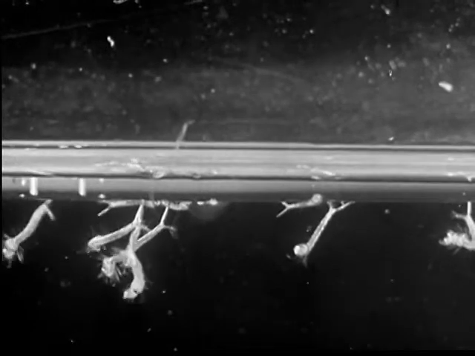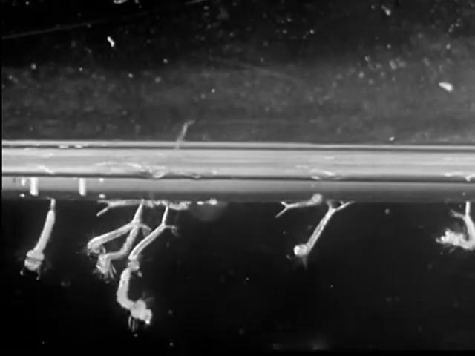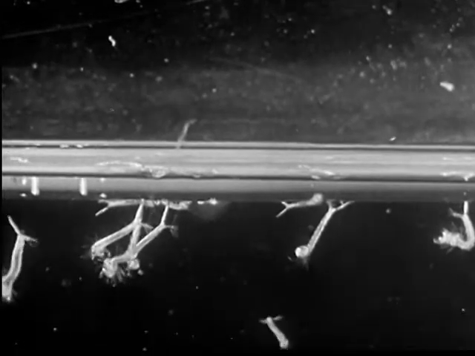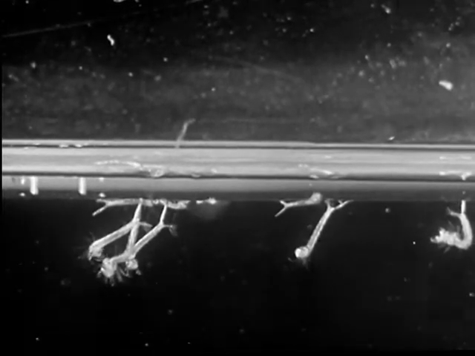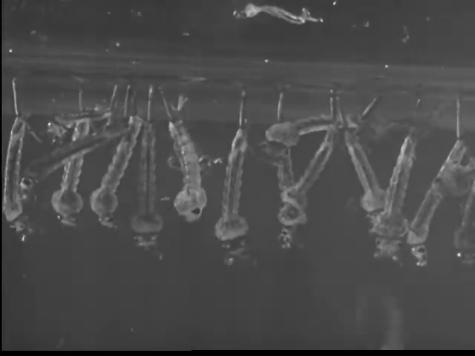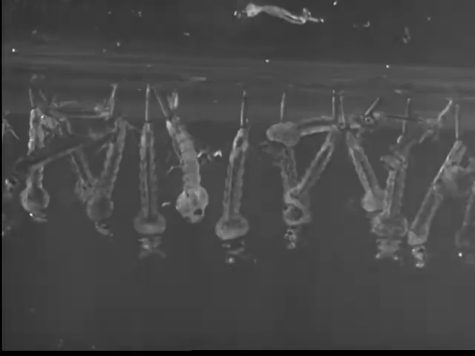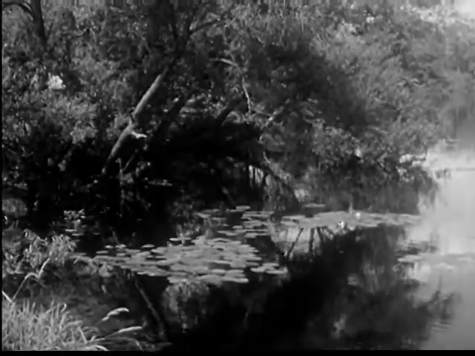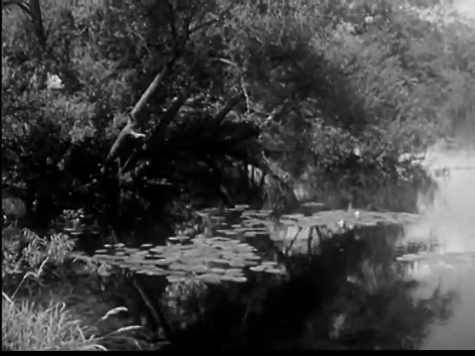During the larval stage, a mosquito sheds its skin or molts. Ordinarily, it molts 4 times. Between each molting, the larvae grow rapidly. Thousands of mosquito larvae may be living in just such a pond as this.